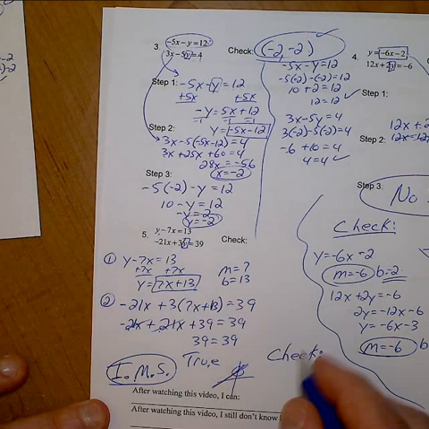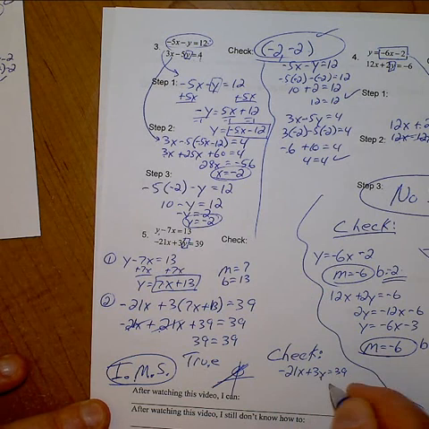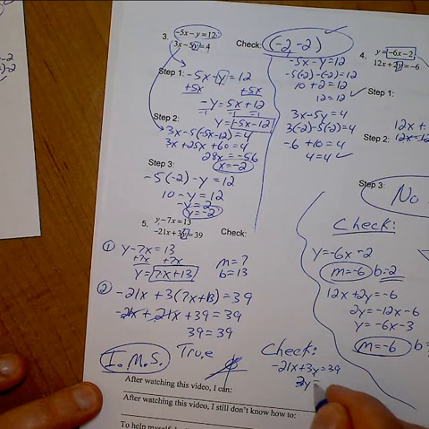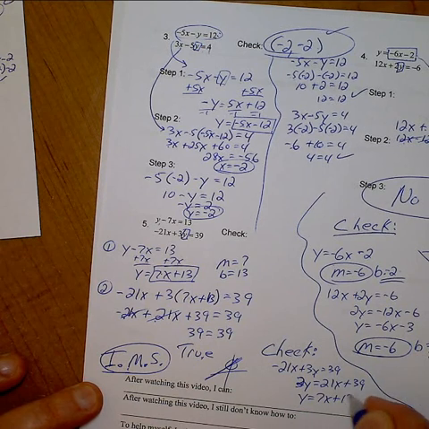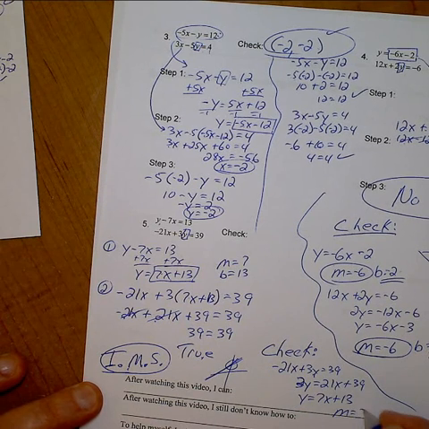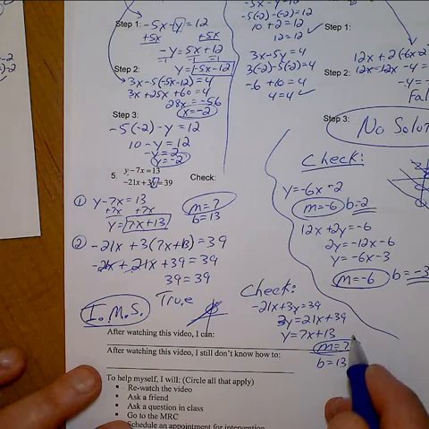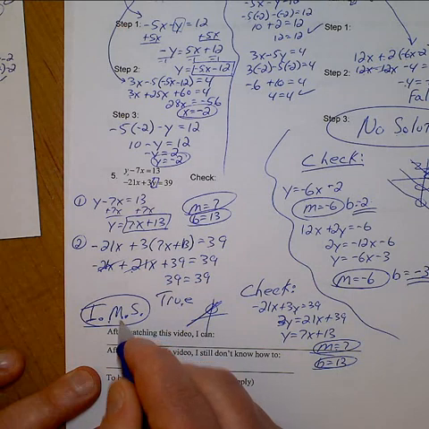Okay? What about this equation here? Well, we'd have to solve that. So negative 21x plus 3y equals 39. We need to solve for y. Get in mx plus b form. I would add 21x. I get 3y equals 21x plus 39. Divide by 3. I get y equals 7x plus 13. My slope is 7. My y-intercept is 13. Slope 7. Slope 7. Same slope. Same y-intercept. Means it's infinitely many. That's how we check infinitely many.